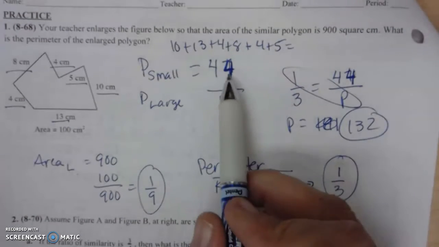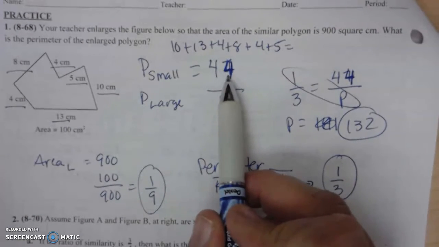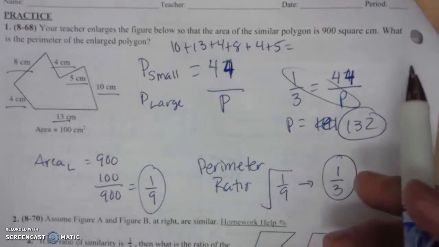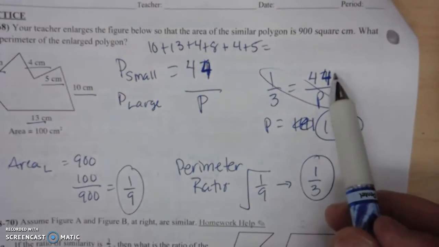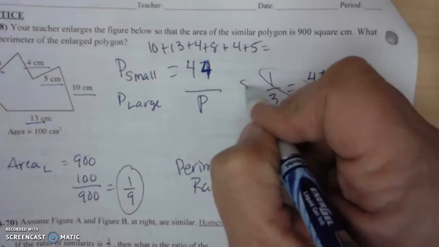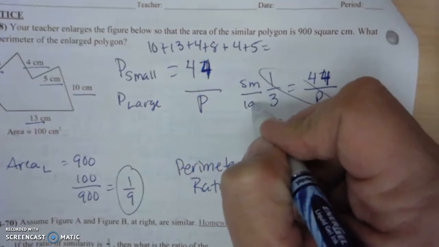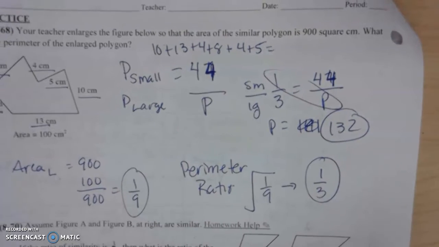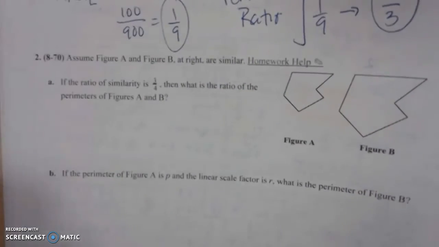The same process, except instead of a 47, it's a 44. And the ratio of the perimeters is equal to 44 over P. How do I know that I put the 44 on the top? Well, because everything about the small figure is on the top, everything about the large figure is on the bottom. And I want to be consistent about that. So let's look at the next problem.